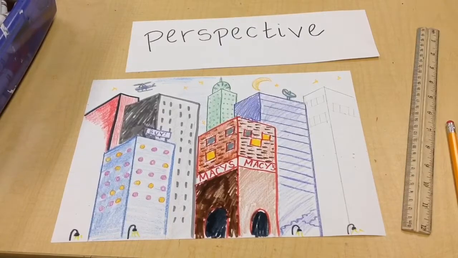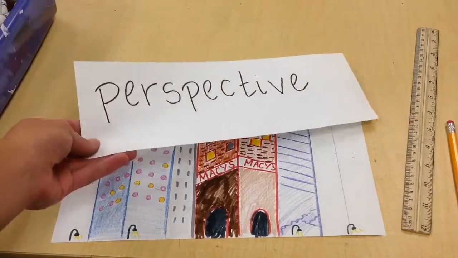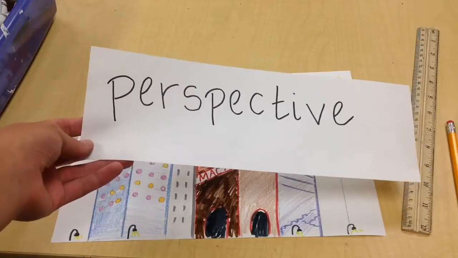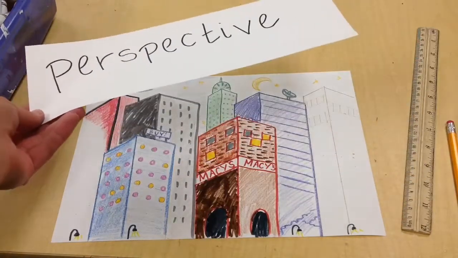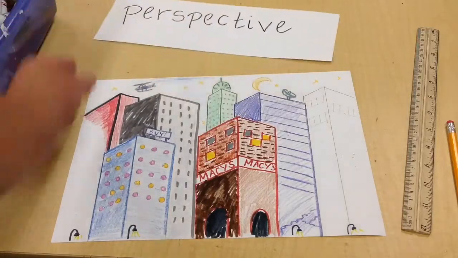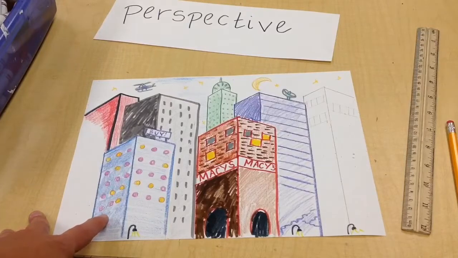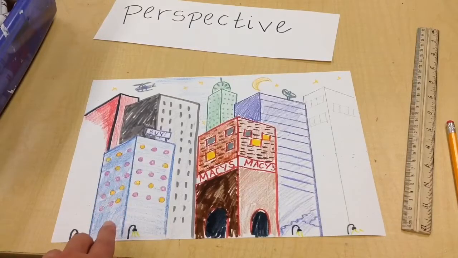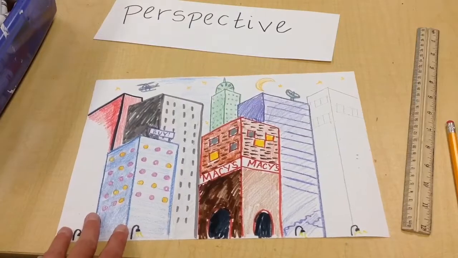Today you will be working on drawing a cityscape, which is a city, in perspective. Perspective means that right now your piece of paper is flat, it is two-dimensional, and you're going to use drawing tricks, or perspective, to make the things you draw on it look three-dimensional, like they actually come out of the page. So instead of just drawing a building as a rectangle, you're going to make sure each of your buildings has two planes, or two sides, in perspective.